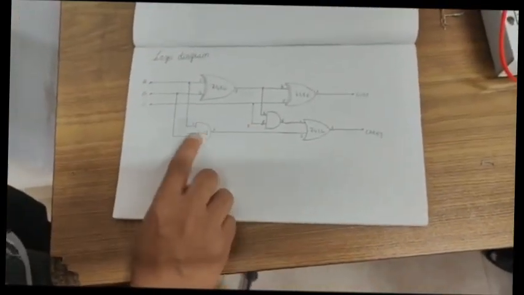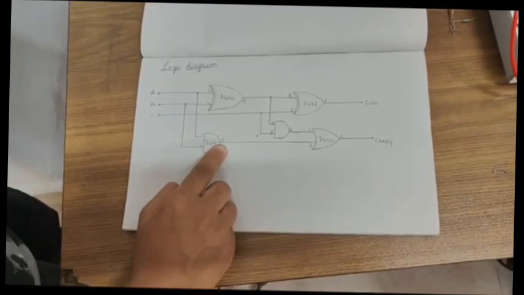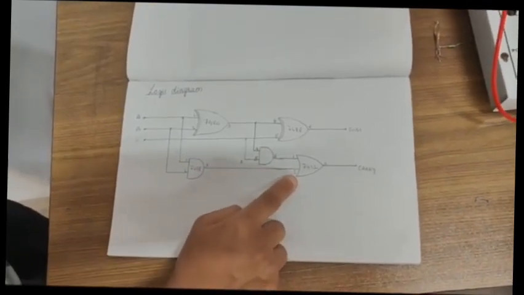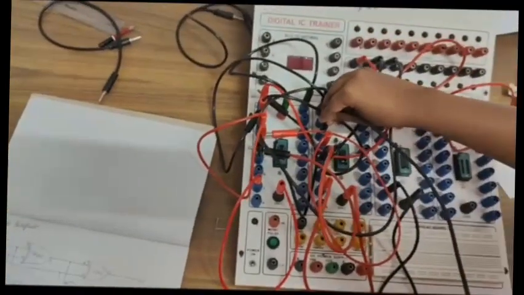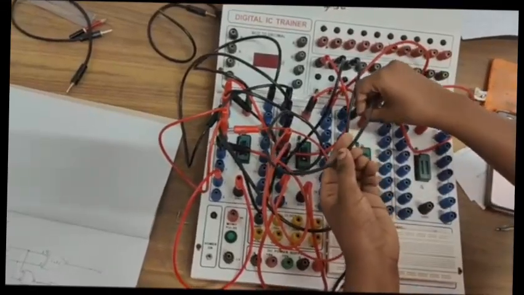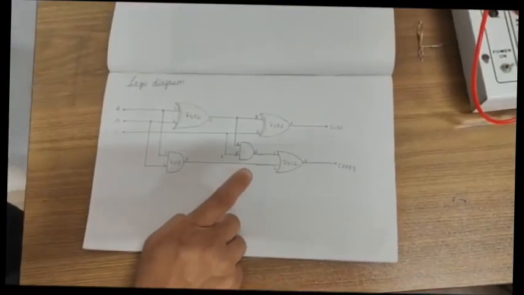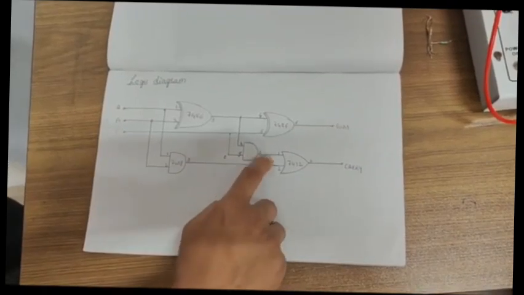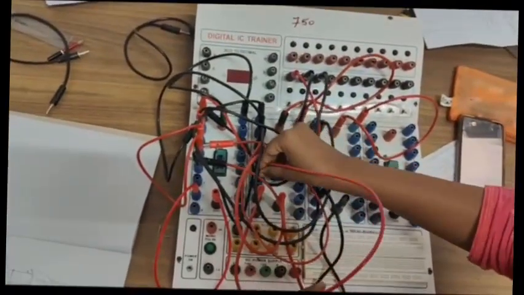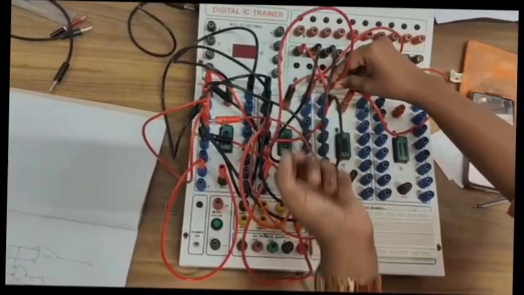AND gate pin 3 is connected to OR gate pin 2. AND gate pin 6 is connected to OR gate pin 1.